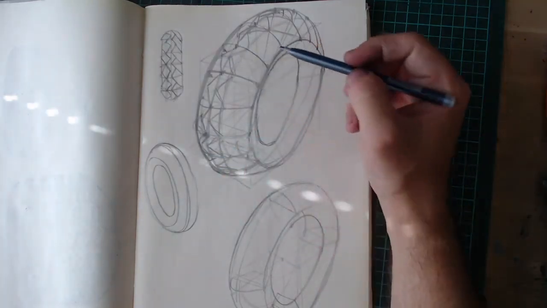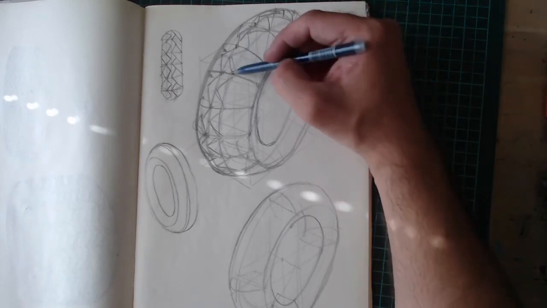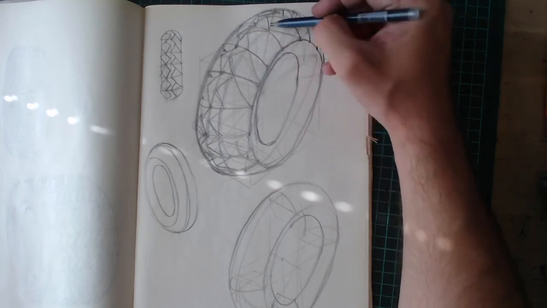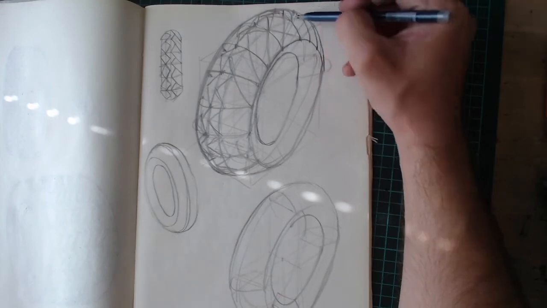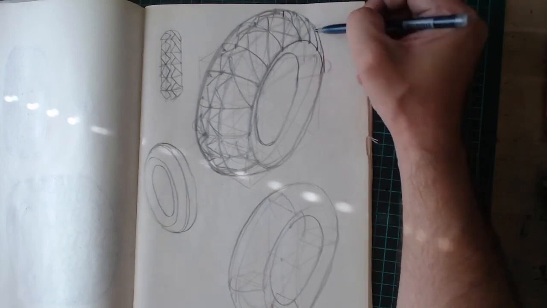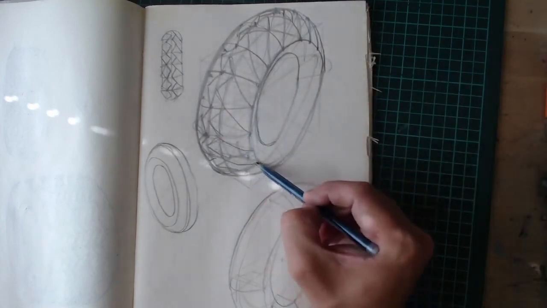And we keep this line to here. This line to here. This line to here.